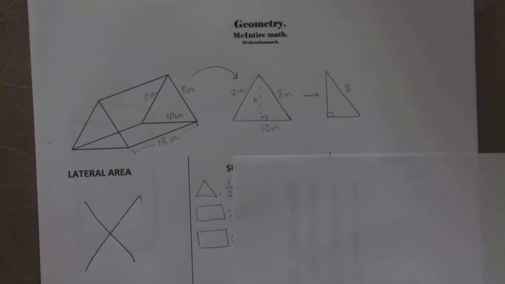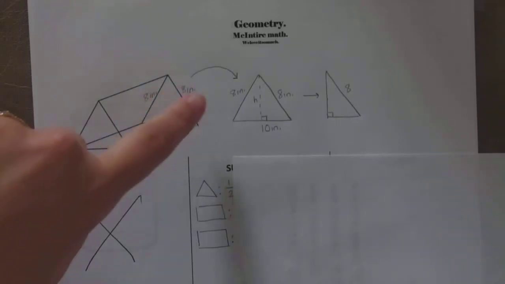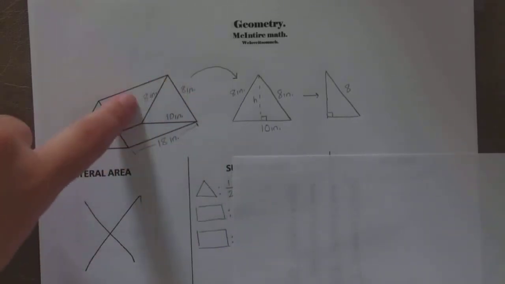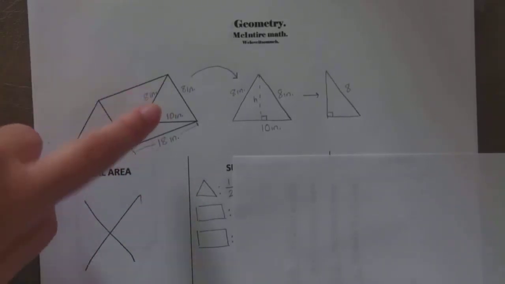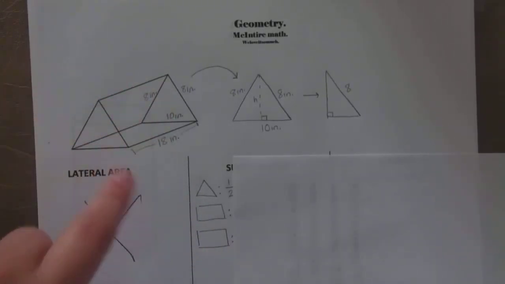So I know a triangular prism is made up of two triangles that are the same. And then in this case, because of the isosceles triangle, these two sides are the same, I have a rectangle here on both sides, that's the same rectangle, and then the rectangle that's on the bottom. So I'm just going to find the area of those shapes and add them together, okay?